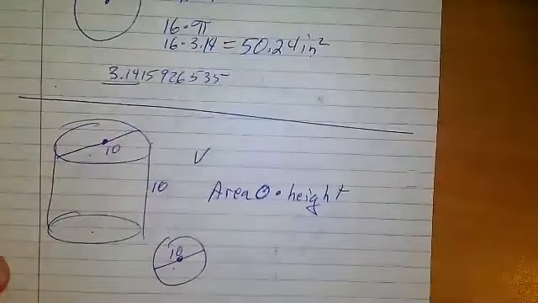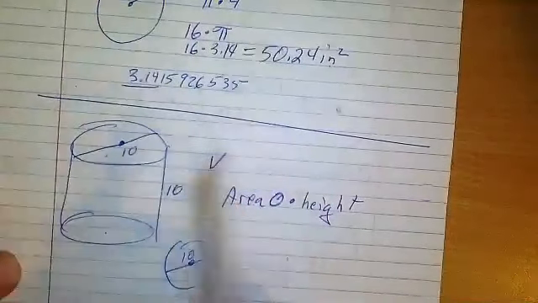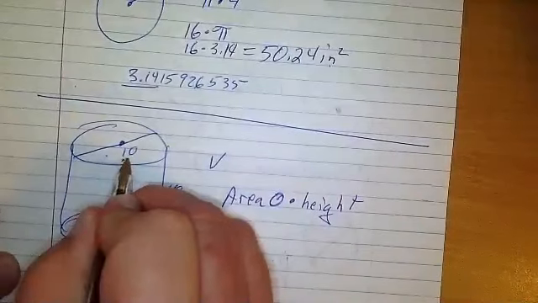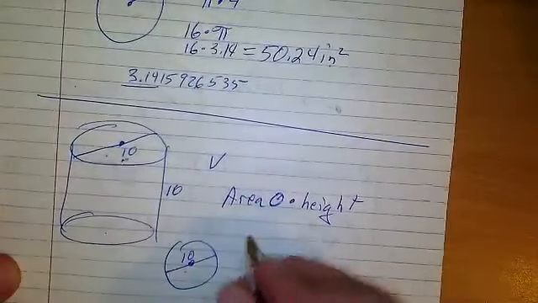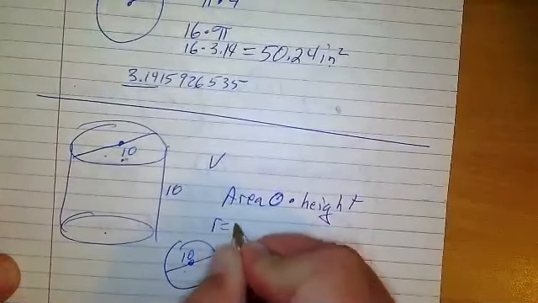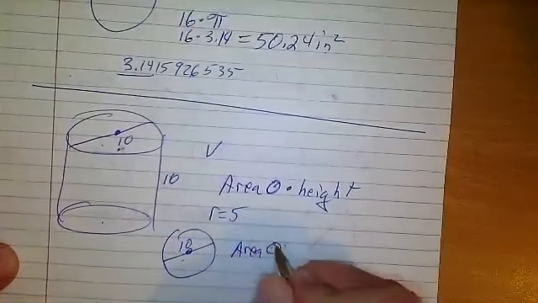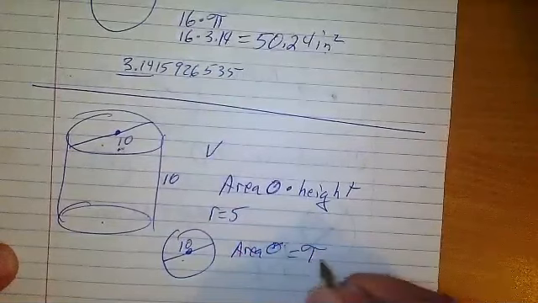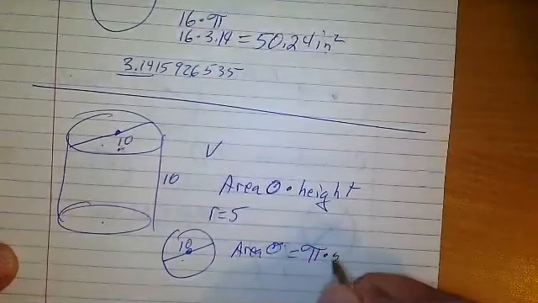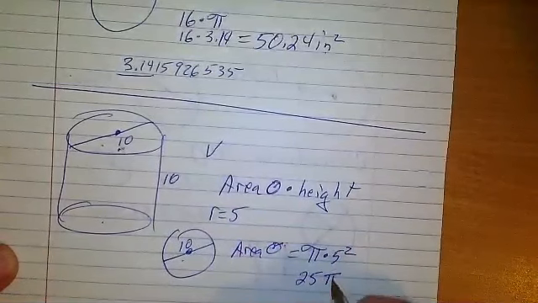So let's go back over here. So here's the area of the circle. Here's the radius. So what do I need to do to 10 to make that a radius? I think Isabel said it. Divide it. I'm going to divide it by 2. So the radius is going to be 5. So that means the area of the circle is going to be pi times 5 squared, or 25 pi.